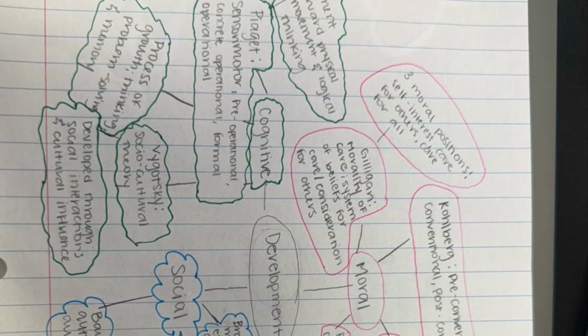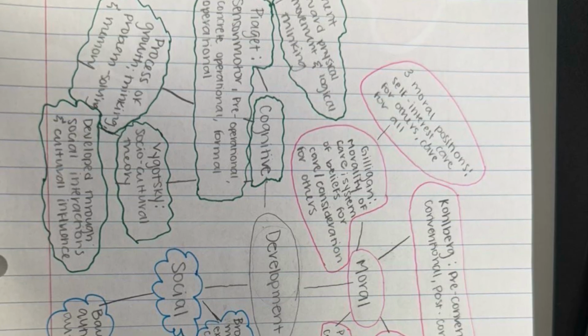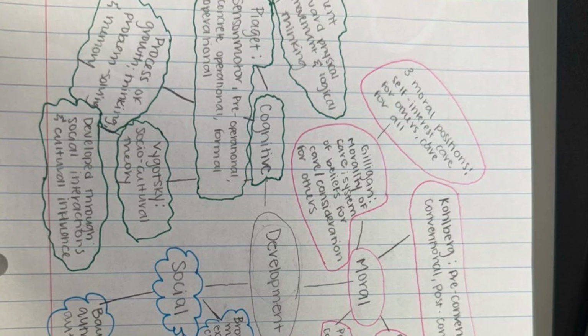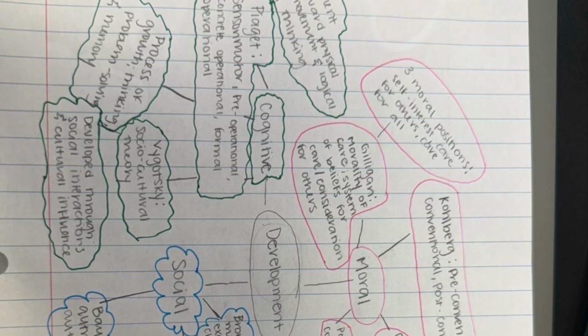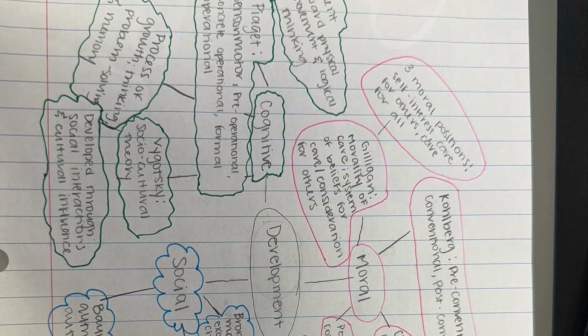Another reason why we believe this information was important is because as future teachers, we need to be able to understand different parts of development and when a child is going through that so that we can support and aid our students and make sure that they can reach their maximum potential.